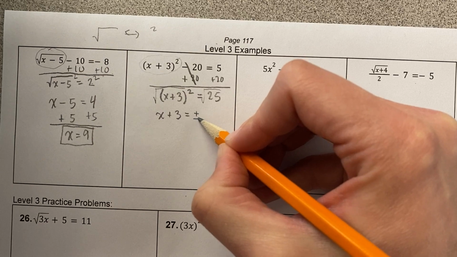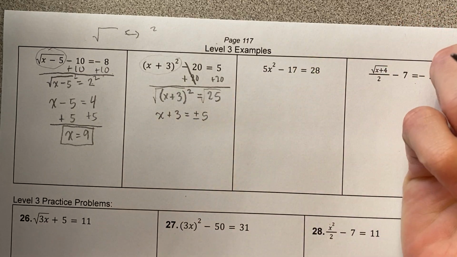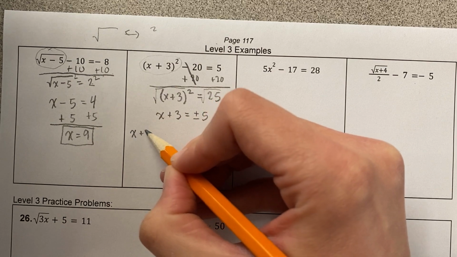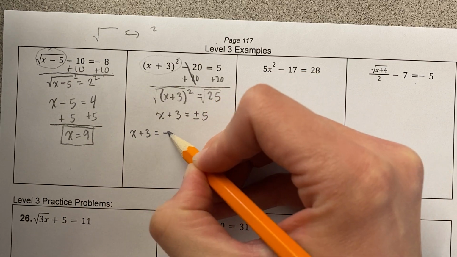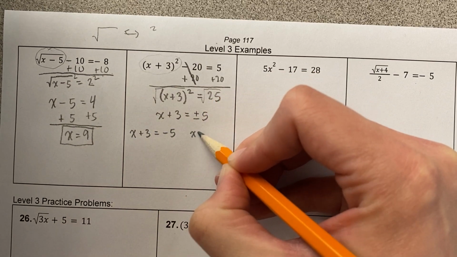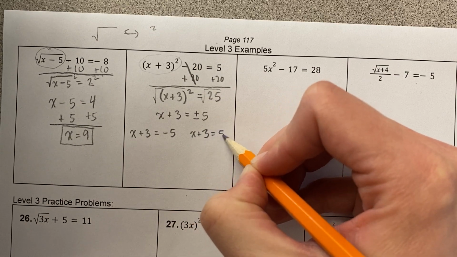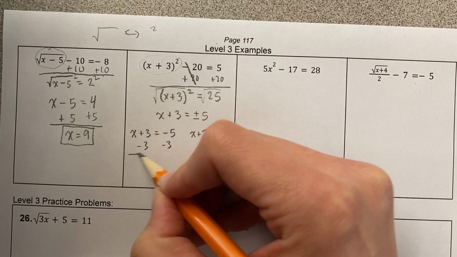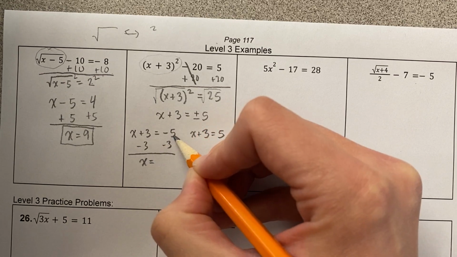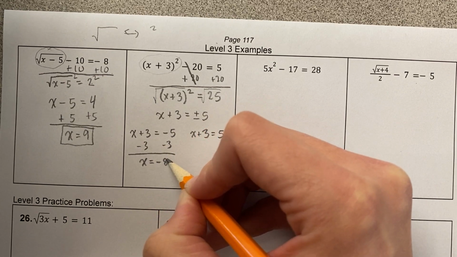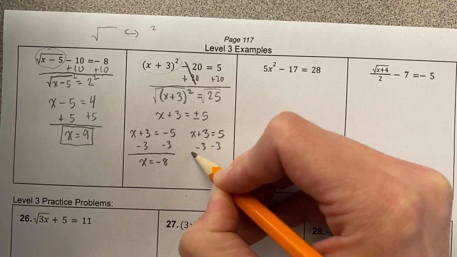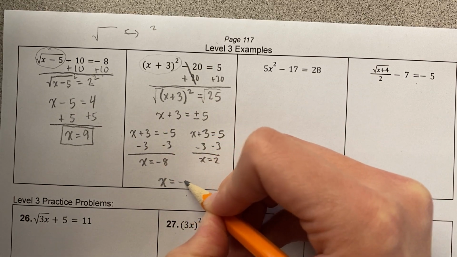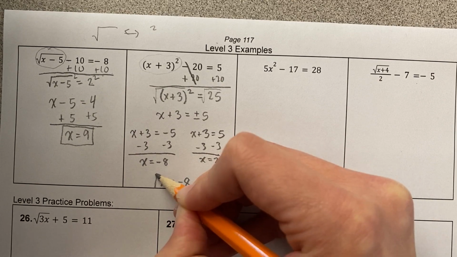So remember, that's either plus or minus 5. This is a situation where I have two separate equations. x plus 3 could equal negative 5, or x plus 3 could equal positive 5. Okay, so let's solve for x in both situations. Negative 5 minus 3 is negative 8. And 5 minus 3 is 2. So I get x equals negative 8, comma 2.